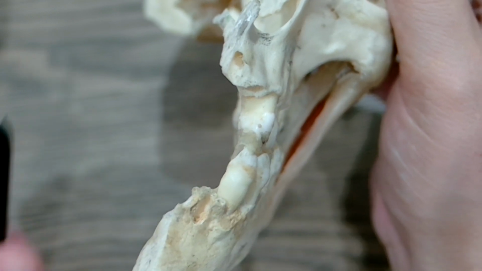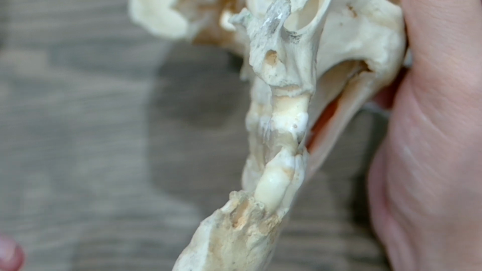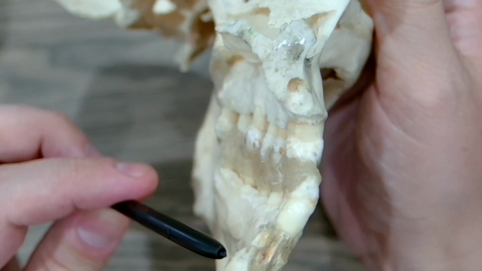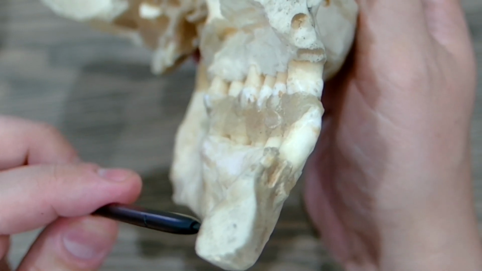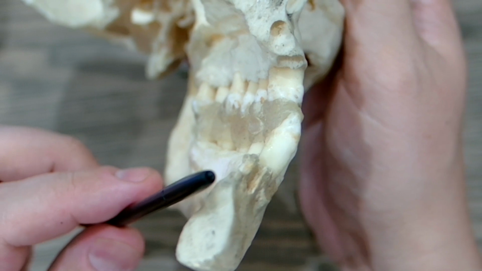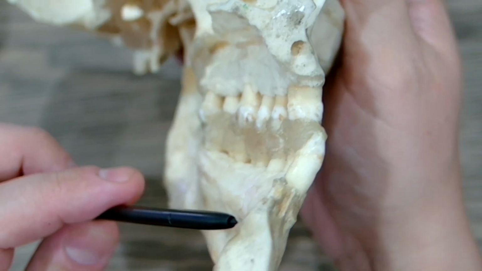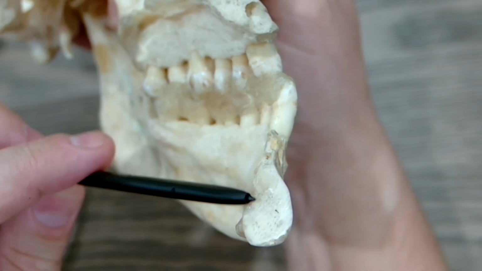You can use a spoon excavator, elevator, whatever you use, but reflect that tissue on the lingual to at least your anticipated depth, because the bone tends to be very thin to begin with here.